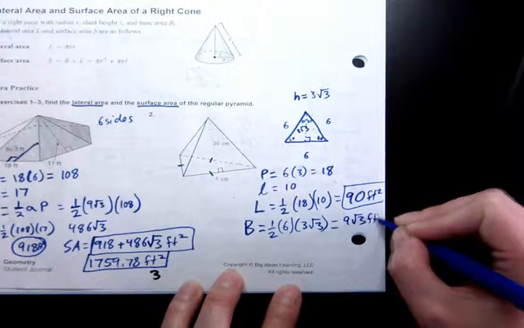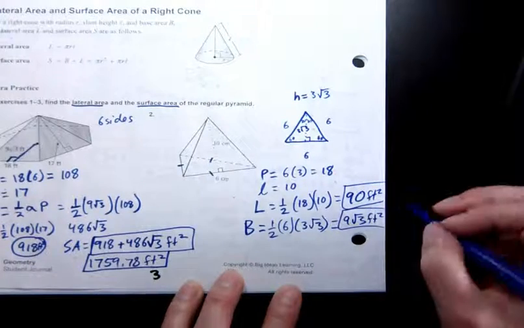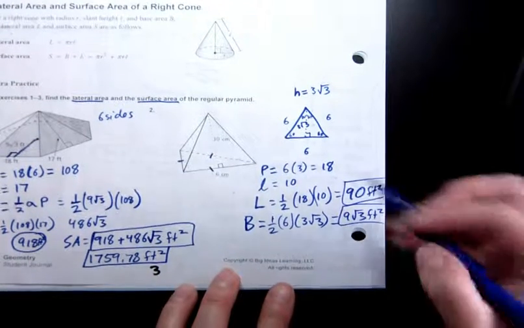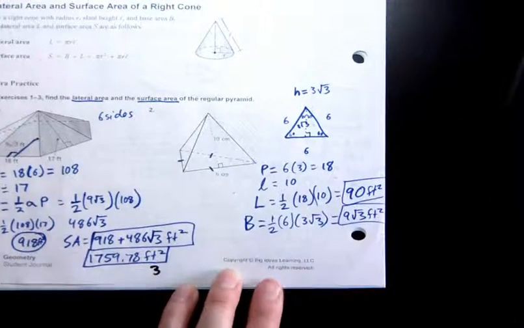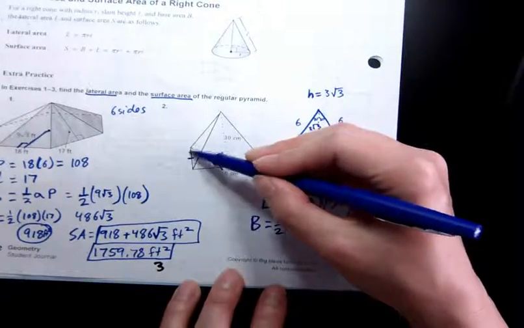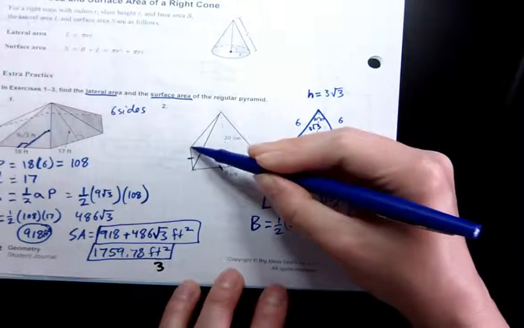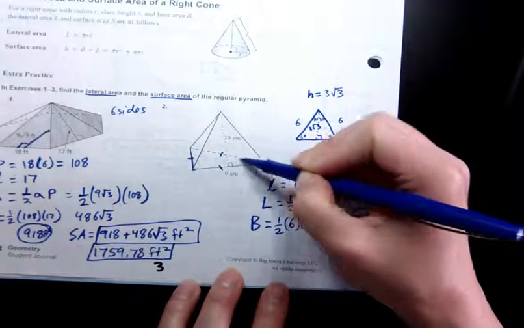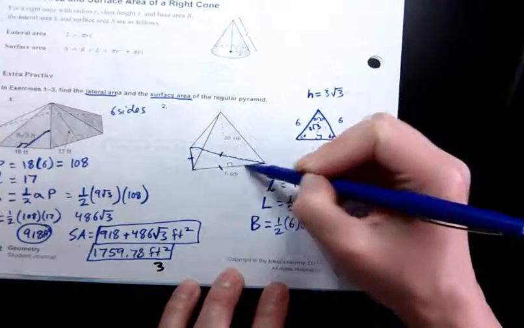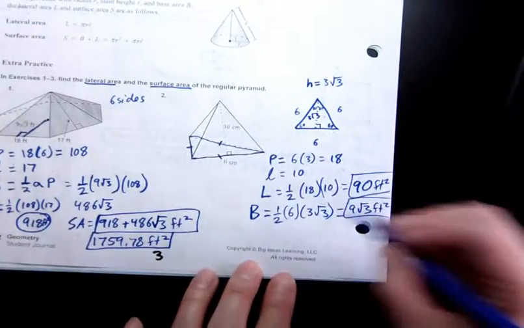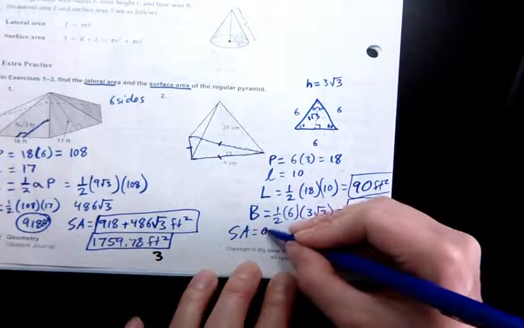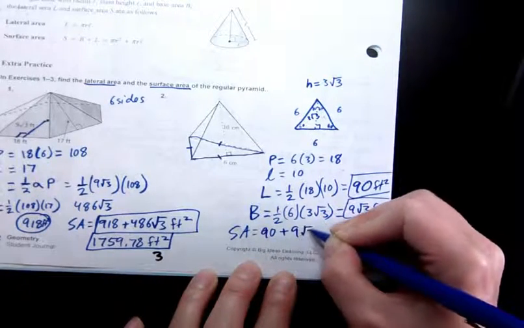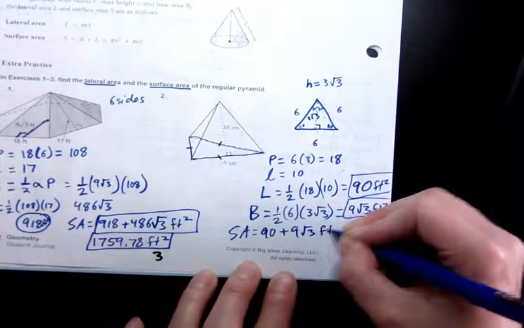Where do you get 30 from? 6 times 10 divided by 2. Where'd you get 10? So 30 would be one of the sides. So that is the thing, you guys, on these: make sure you're differentiating between what our base is and what the height going up to the point in the corner is. And so then our surface area would just be our 90 plus 9 root 3 feet squared.